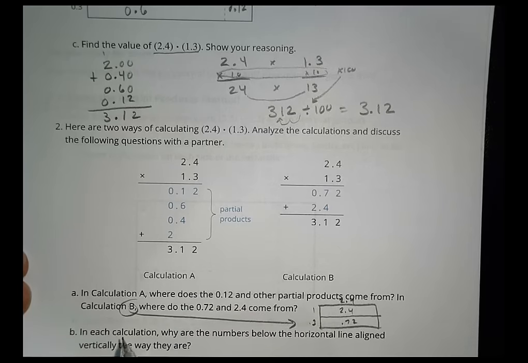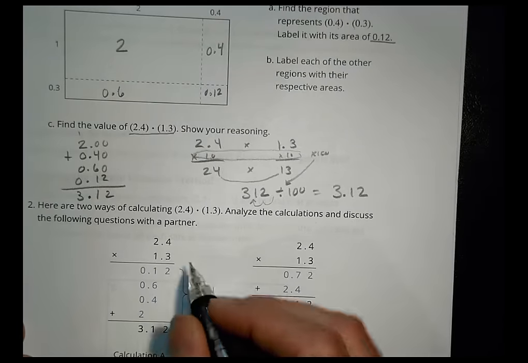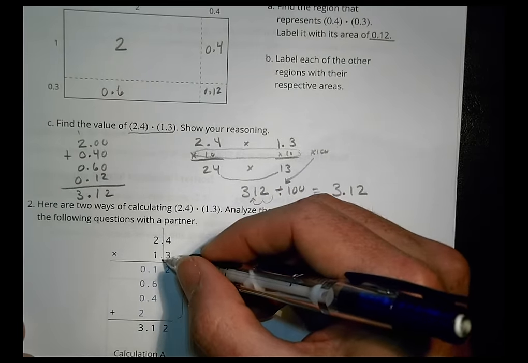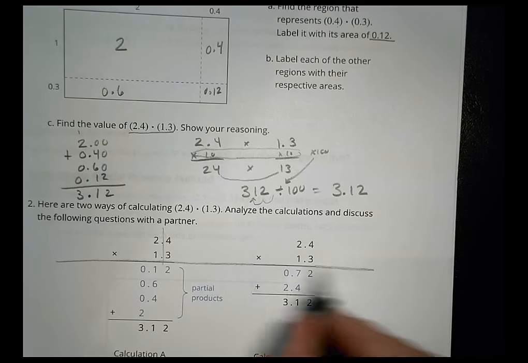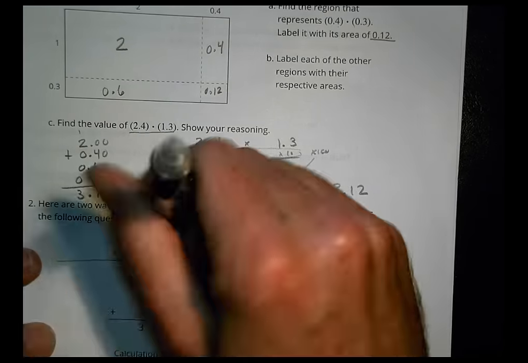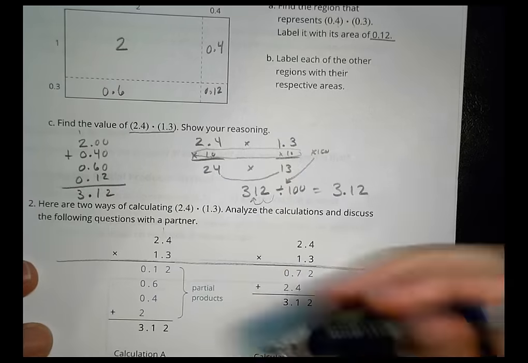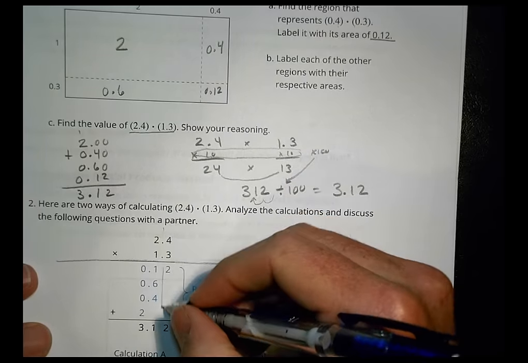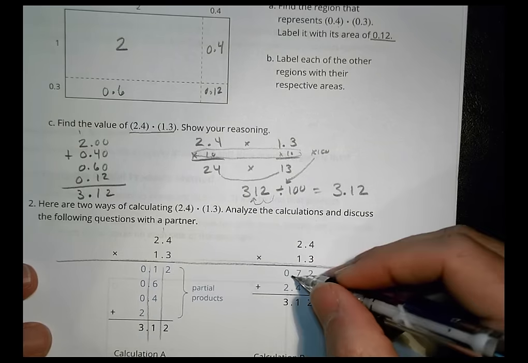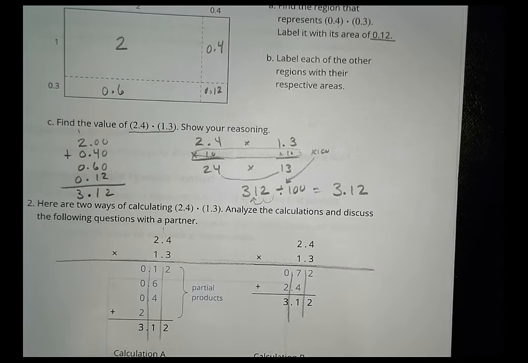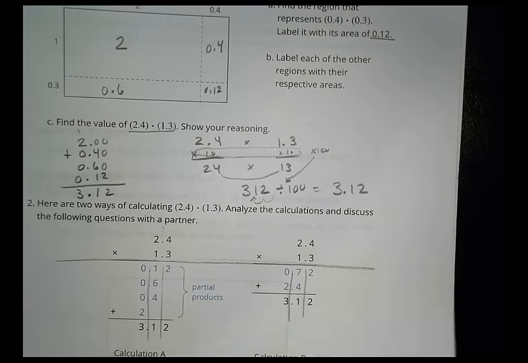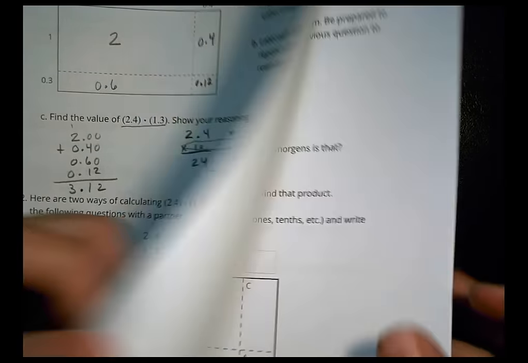In each calculation, why are the numbers below the horizontal line aligned vertically the way they are? So below the horizontal line, why are they aligned vertically? Well, we line them vertically in each of these, below this line here, in order to make sure that our place values line up the right way. When we're doing partial products, we want to make sure we're adding things up along that decimal point. So that's why those are there. So the digits line up, the place value, it's easier to add things up when you line them up like that.